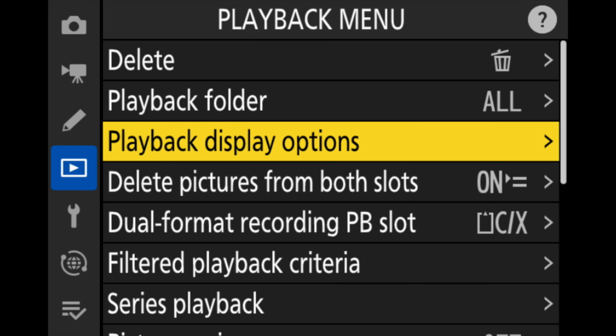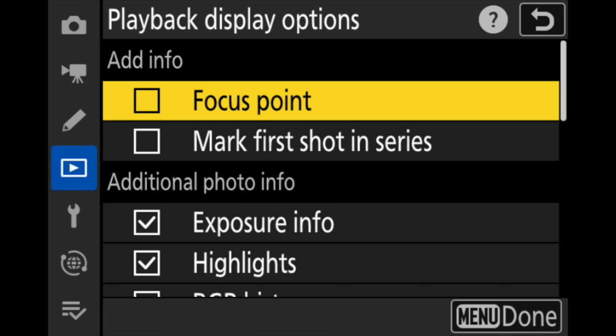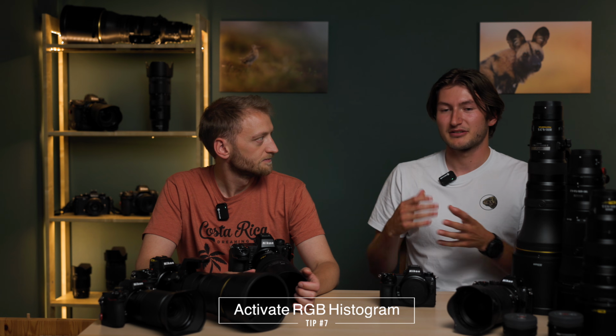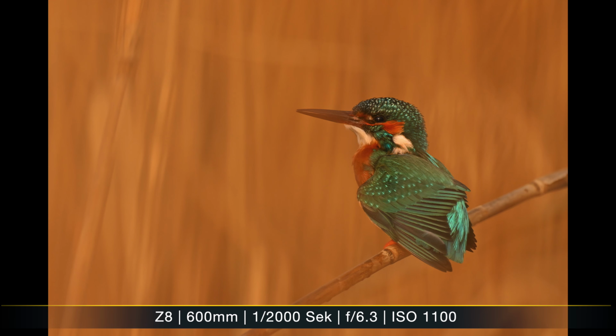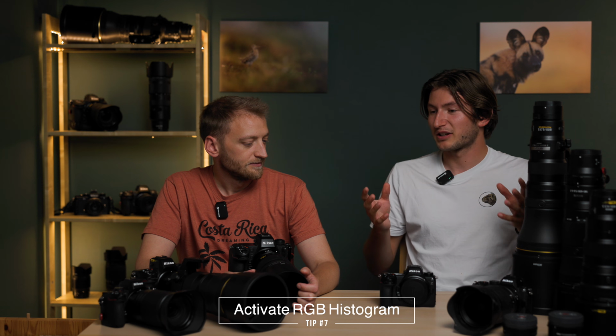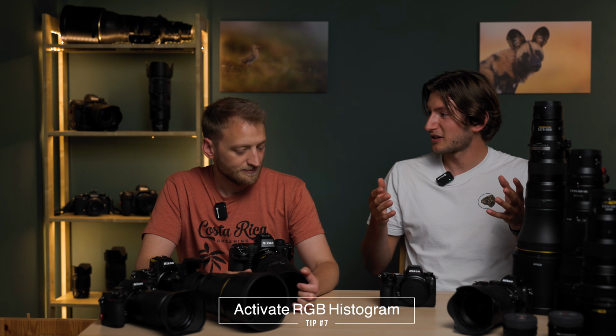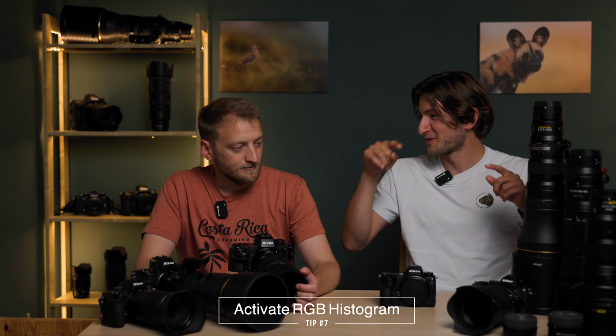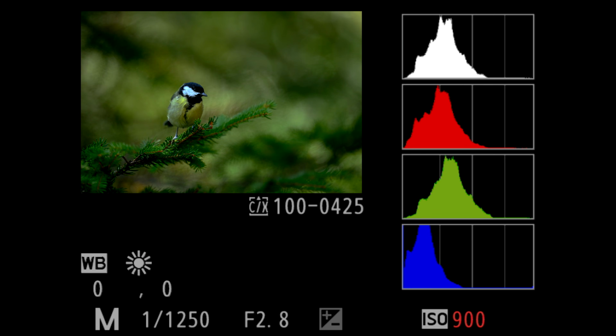So the last tip that we have is to activate the RGB histogram in the playback options in the menu system. So if you have, for example, a bird that has a quite contrasting plumage, let's say, for example, a gray tit or a kingfisher, they have these white spots near the beak. So basically, if you expose the picture pretty much correctly, I mean, if you look at the histogram and it looks super nice, like there is this normal curve pretty much. Especially if the bird is small in the frame.